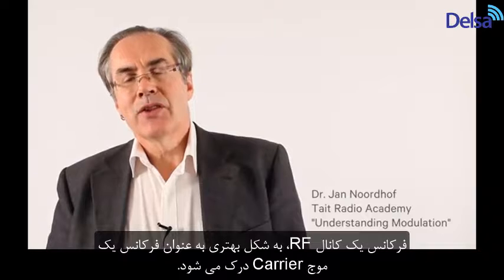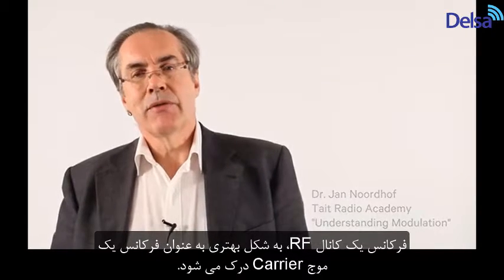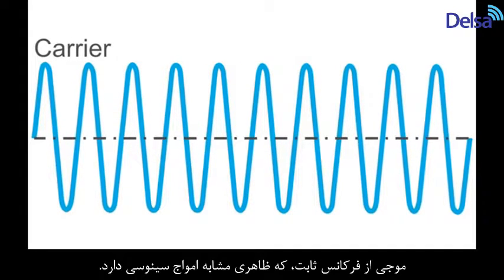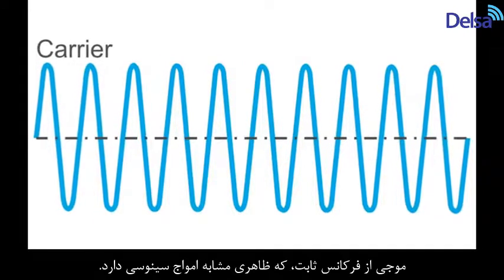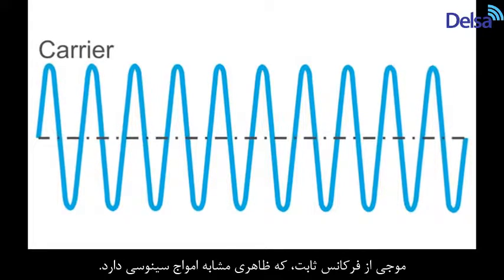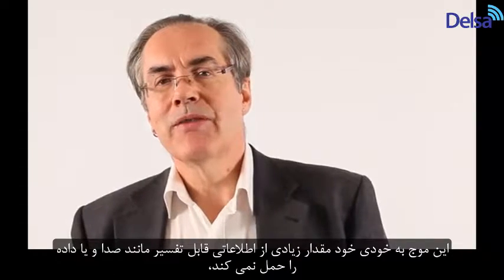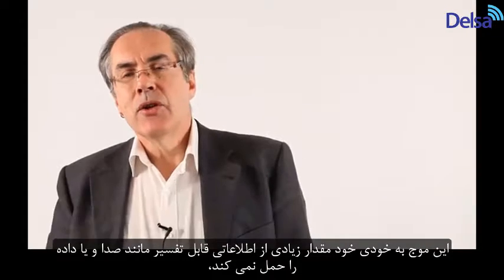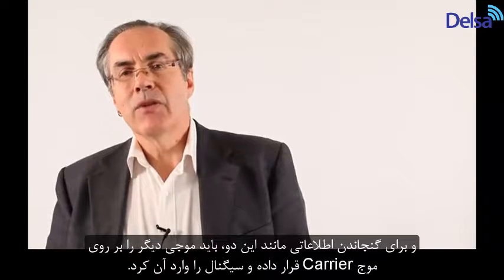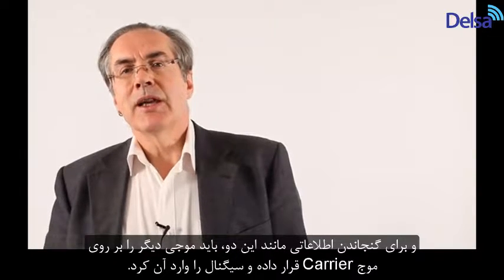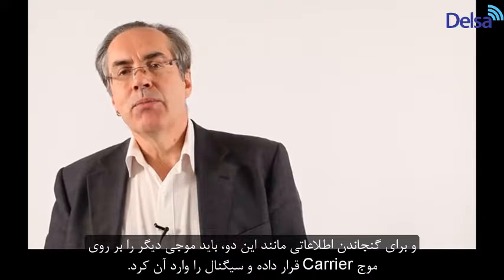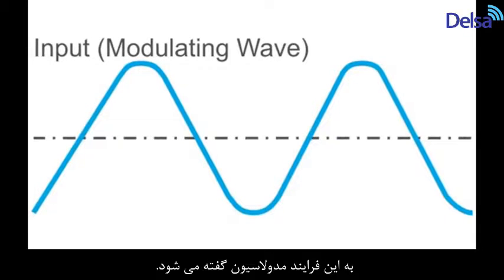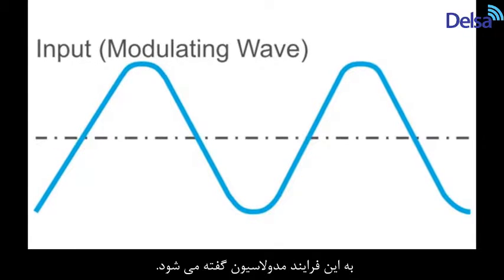The frequency of an RF channel is best understood as the frequency of a carrier wave. Now, what is a carrier wave? It's a pure wave of constant frequency, a bit like a sine wave. By itself, it doesn't carry much information of a kind that we can relate to, such as speech or data. To include speech information or data information, we need to impose another wave on top of the carrier, an input signal. This process of imposing an input signal onto a carrier wave is called modulation.